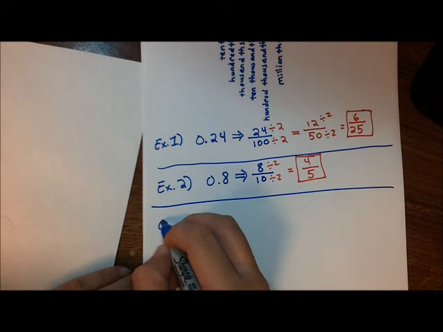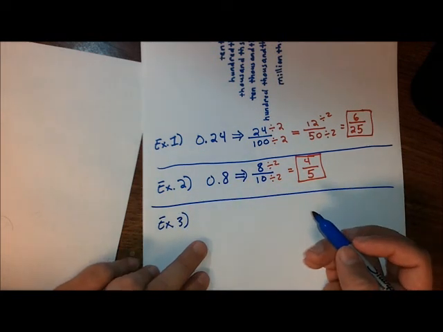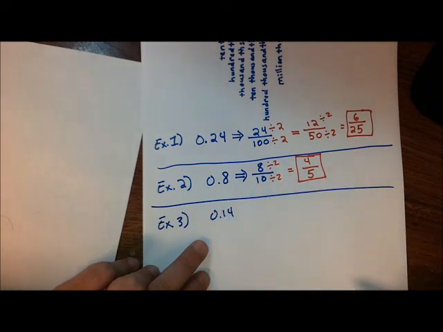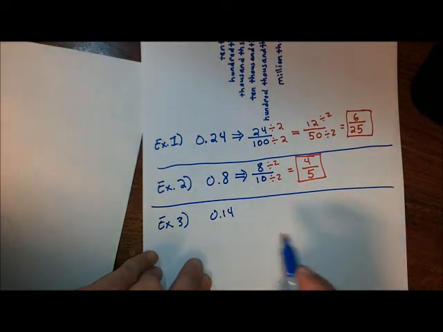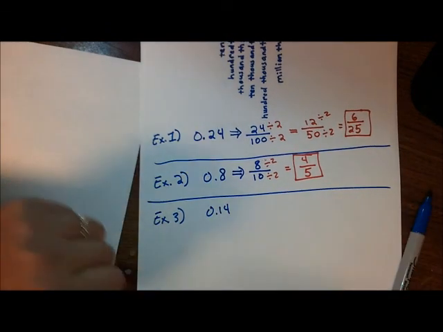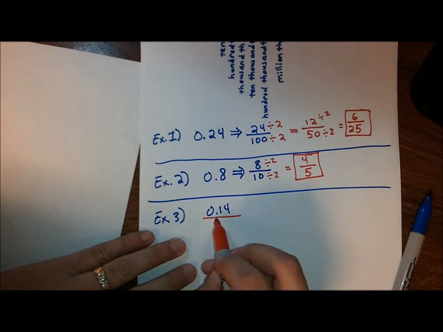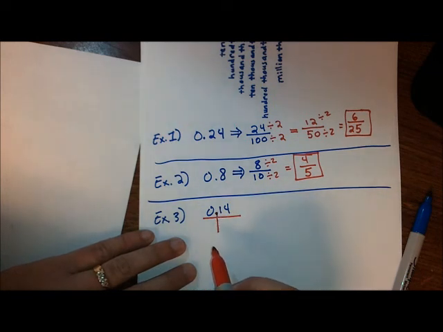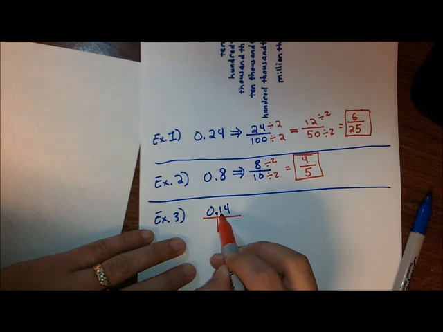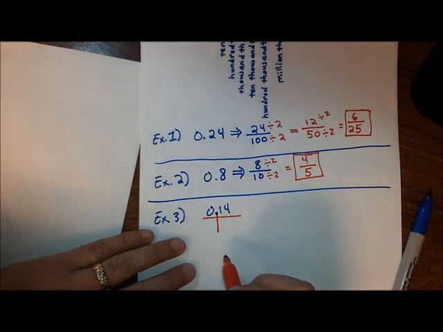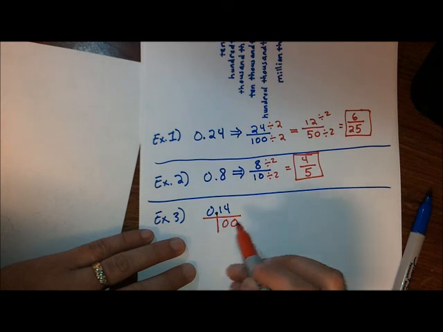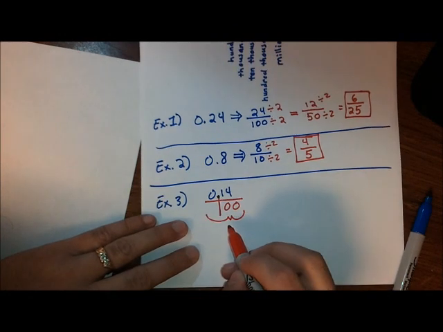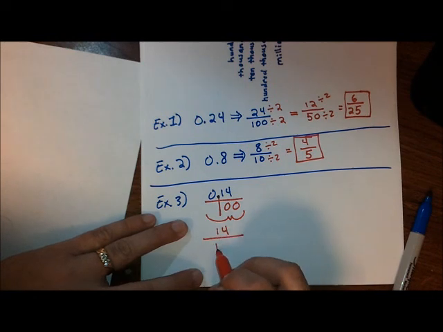In our third example, let us use 0.14. Now if you forget the place value names on the test, you can just draw a line right under the decimal number. Where the decimal is, put a line straight down. We're going to count that as a 1. And you see there are 2 place values after the decimal, so that's how many zeros we're going to add. 1, 2. One for each number after the decimal. So I'm going to rewrite this, and it's going to be 14 over 100.